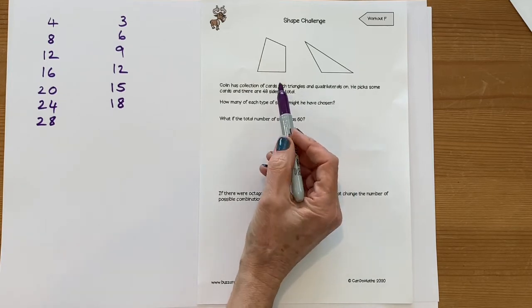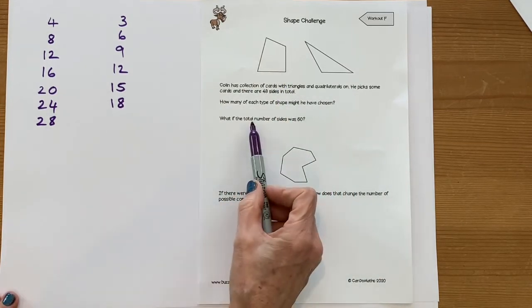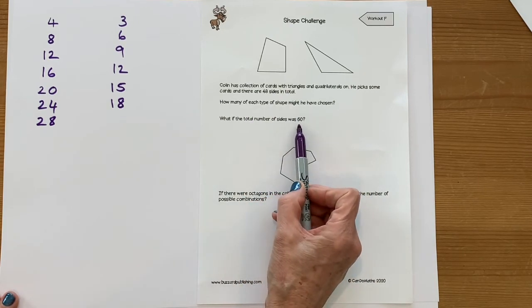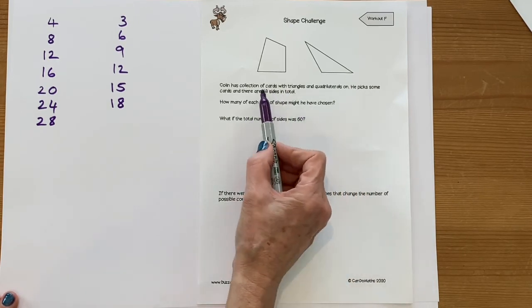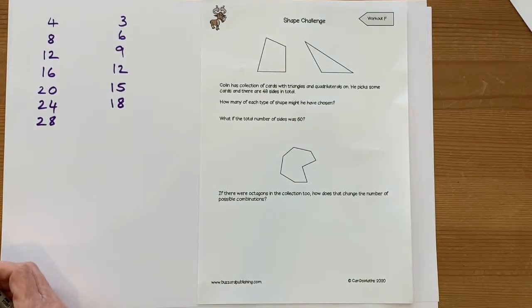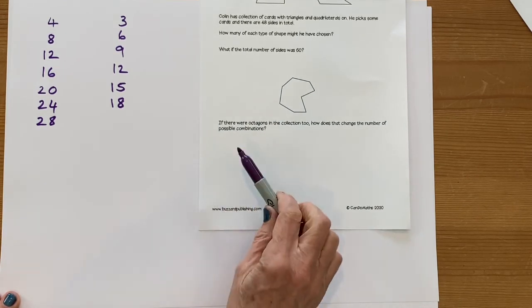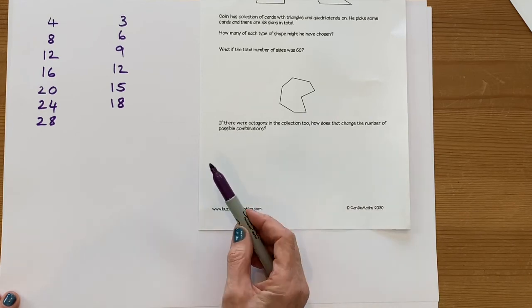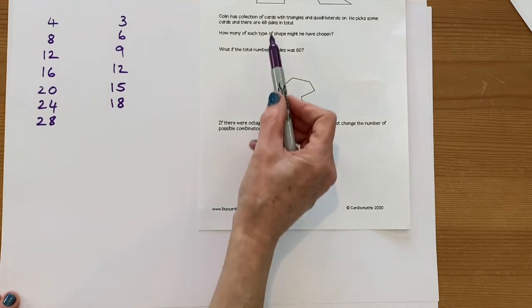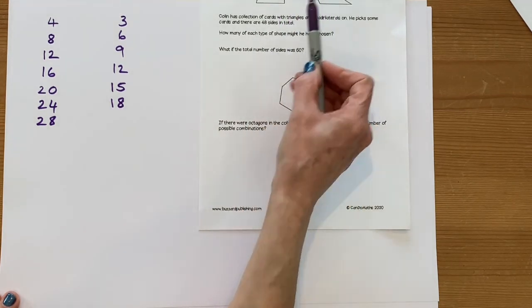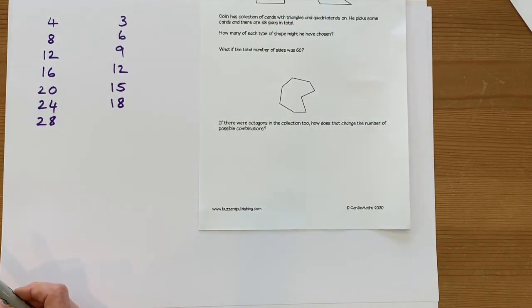When you've solved that challenge, there's an extra challenge here that says, well, what if the total number of sides was 60? So having found a solution here, how can you adjust that solution to give you 60 sides? Then when you've had a go at that, if there were octagons in the collection too, how does that change things? So if you were going to go back and do 48 sides using octagons, quadrilaterals and triangles, what would happen now? Off you go.